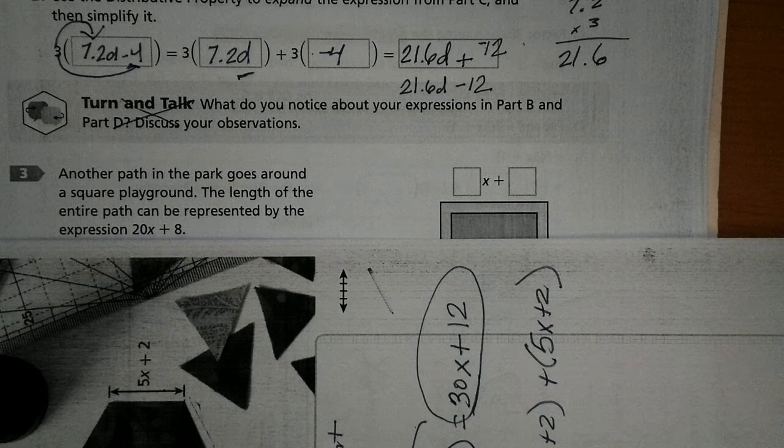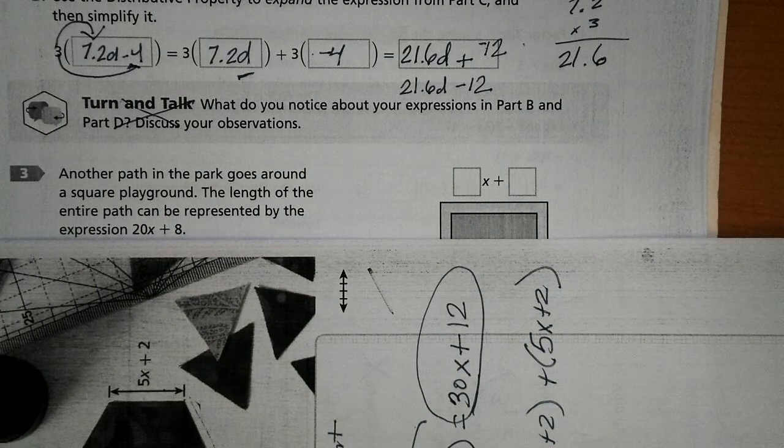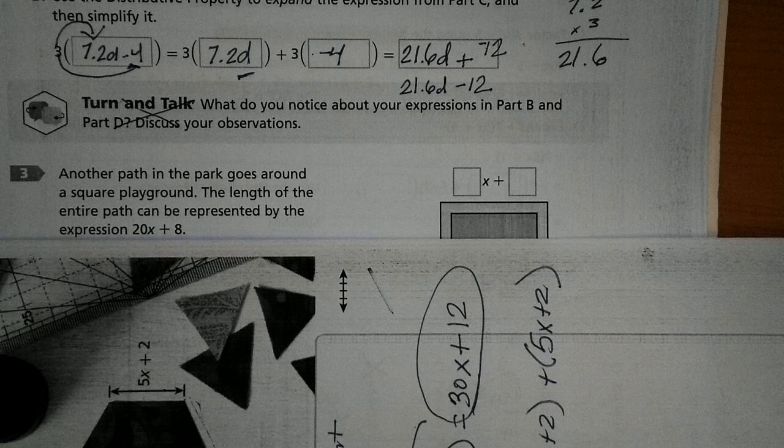If the perimeter is 20x plus 8, how am I going to find one side of the square? Now divide. Yep.